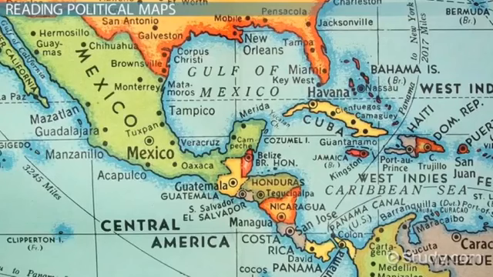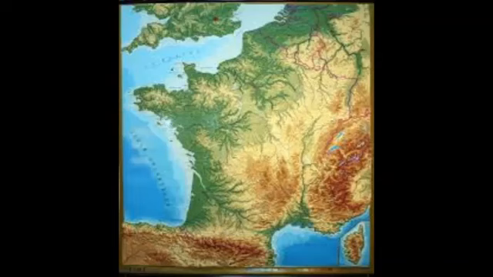The next one is political map. It shows towns, cities, and borders between two countries. The next one is relief map. It shows the height of hills and mountains with lines drawn to show the height in meters.